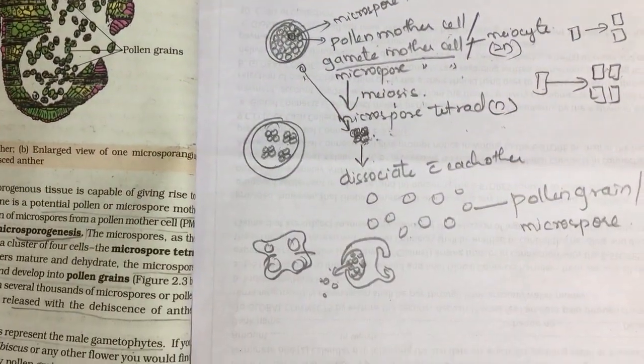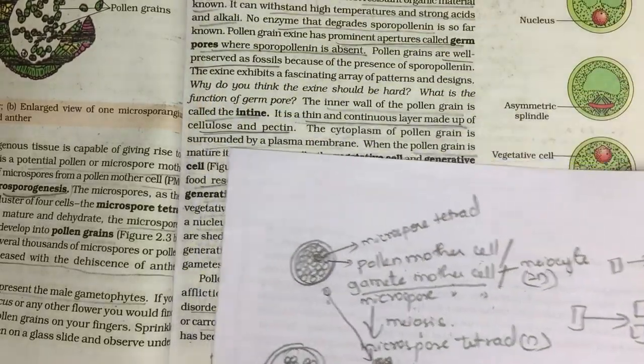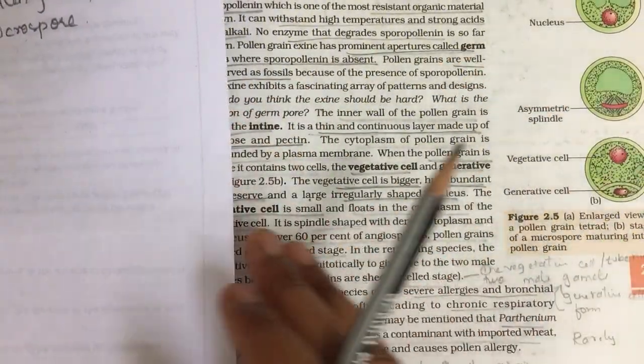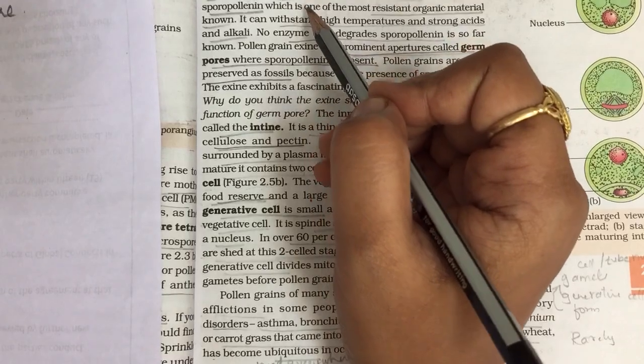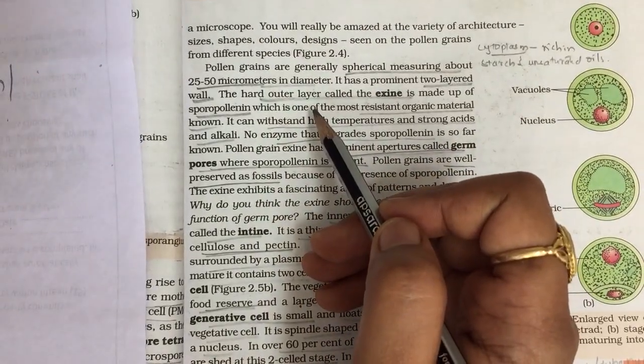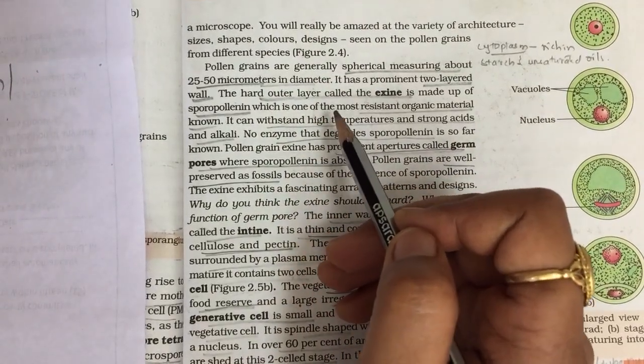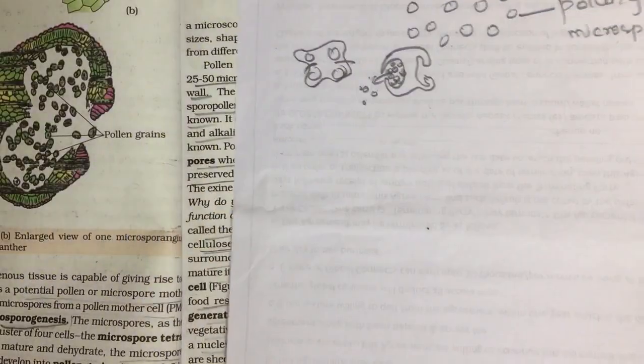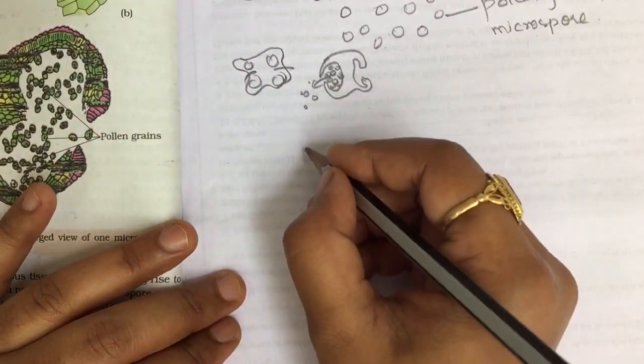Now, the structure of pollen grain. In the structure of pollen grain, they have asked for 2 marks only to draw, and 3 marks for explanation. So you must know every detail of it. First I shall draw the structure of pollen grain.